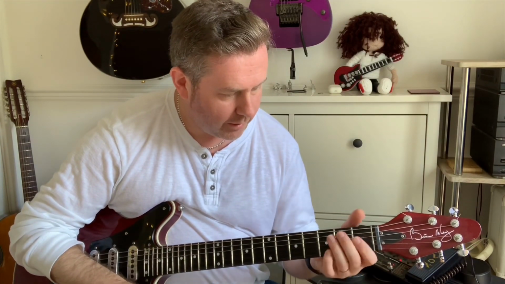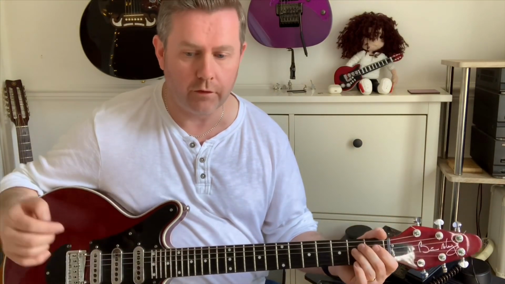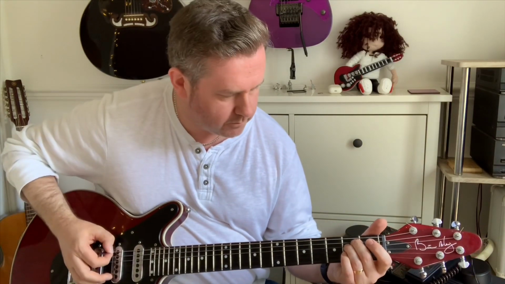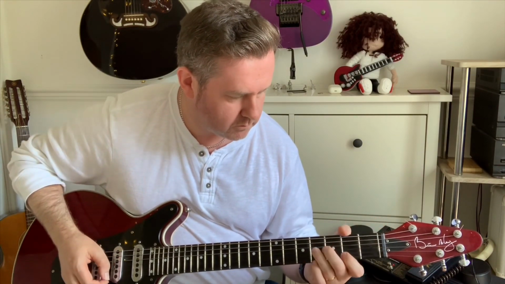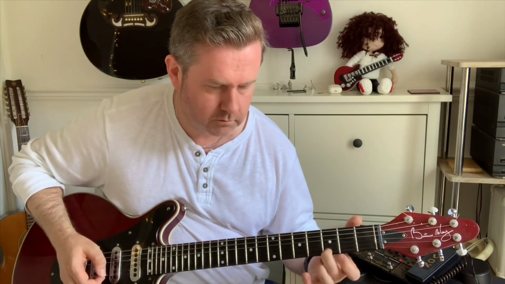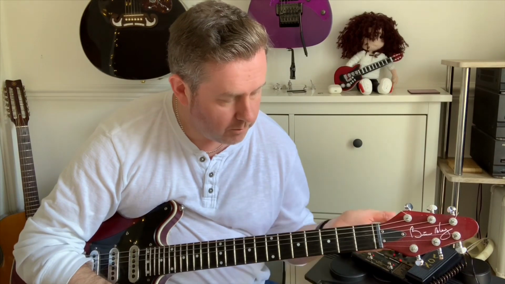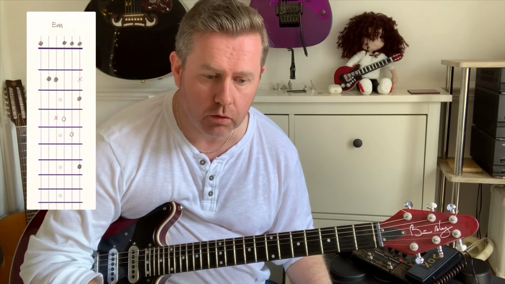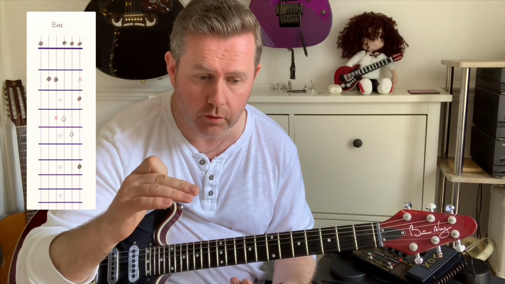Now, an excellent example is Who Wants to Live Forever, the adapted version for guitar. This beautiful cascading melody is based on an E minor. On the chart on the screen, I've plotted out the E minor chord throughout the neck.